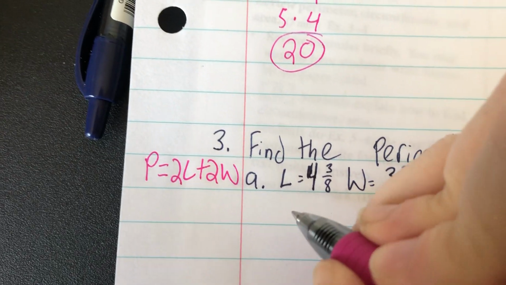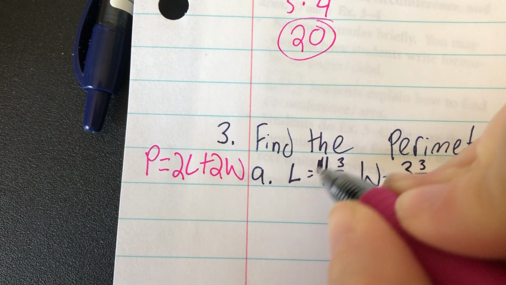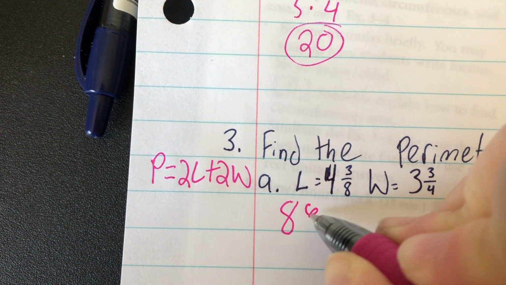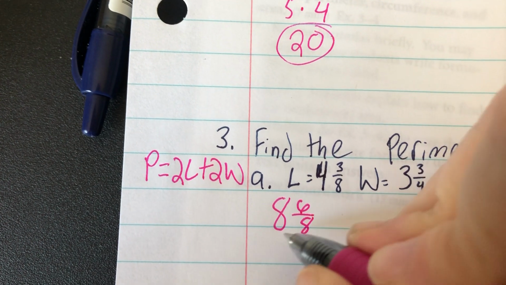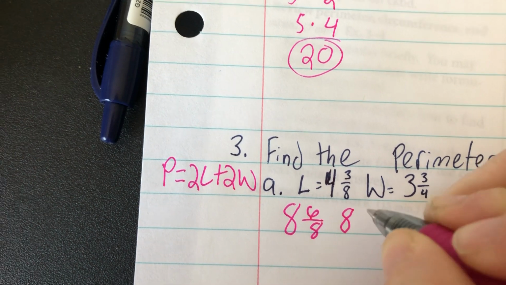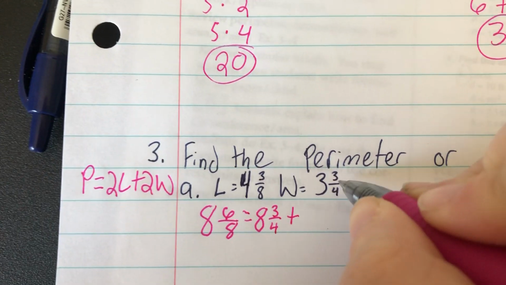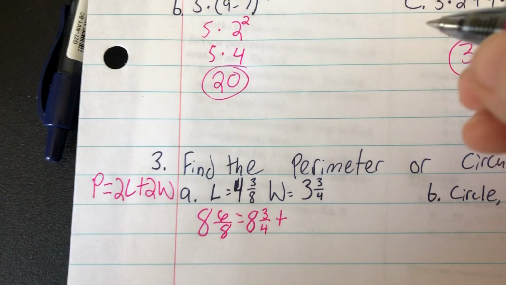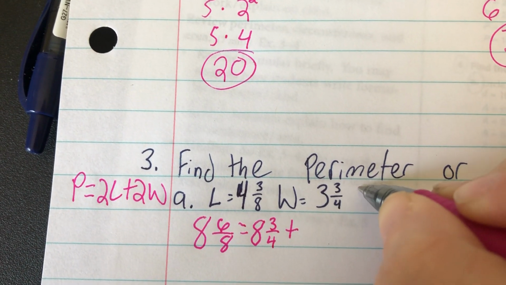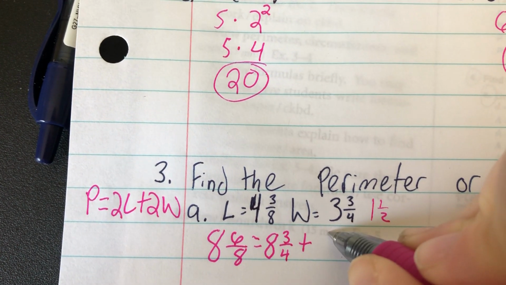So 2 times the length, 4 3/8 times 2, I'm just doubling this, is 8 and 6/8. That can be simplified to 8, and those are both even, so 2 can go into both of those, and 3/4. So 8 3/4 plus 3 3/4 times 2. Well, 3/4 times 2 is 1 1/2, plus 3 times 2 is 6, so plus 7 1/2.